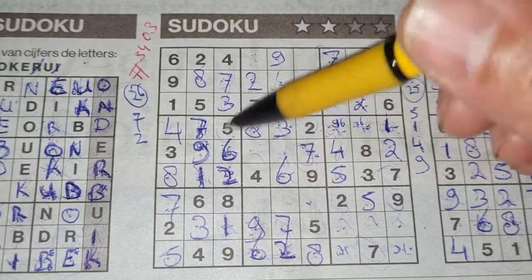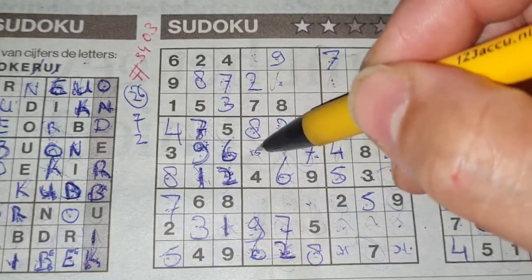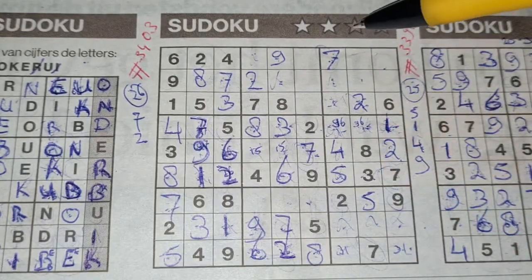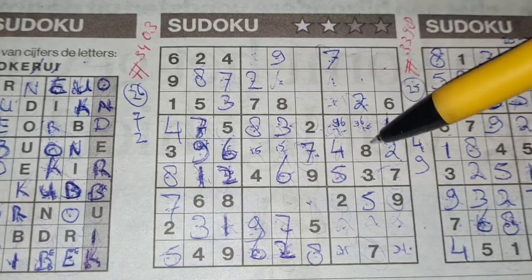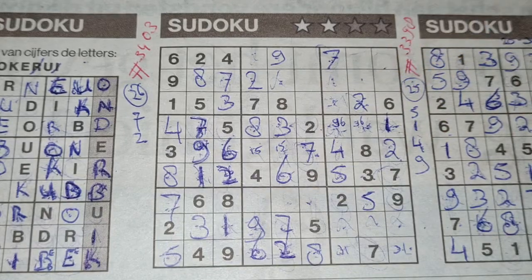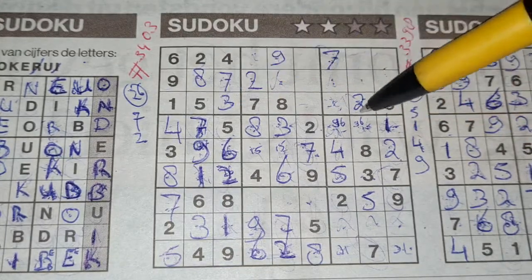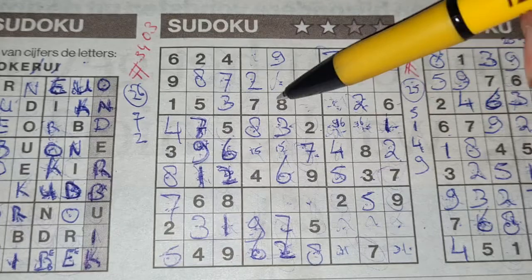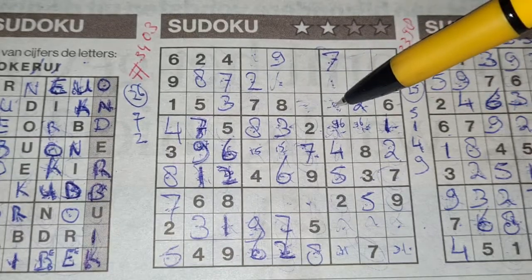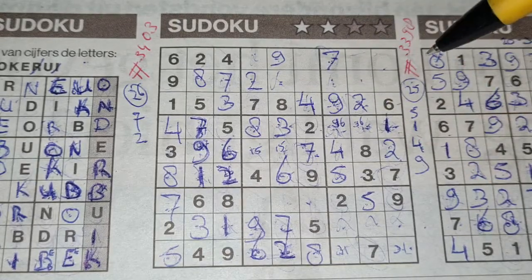So now we have 2 numbers left in this big square for the numbers 6 and 4. Yeah, 2 numbers left. In this row, the third row, 1, 2, 3, the 4 is missing, 5, 6, 7, 8, and the 9 is missing. 4 and a 9. We have a 9 there, no 9 there. 9 should be here, and the 4 goes there.